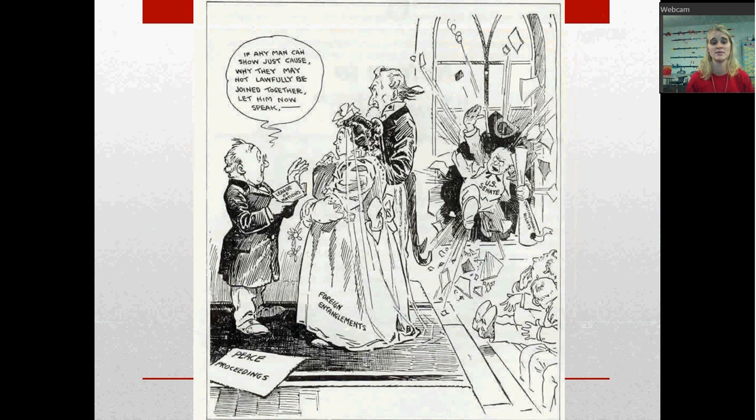Woodrow Wilson is the minister, okay? What is he thrown down on the ground? Peace proceedings. And what is he reading out of? The League of Nations. So they are being married by Wilson and the League of Nations. And Wilson, the preacher, is saying, if any man can show just cause why they may not be lawfully joined together, let him speak now, or forever hold the peace.